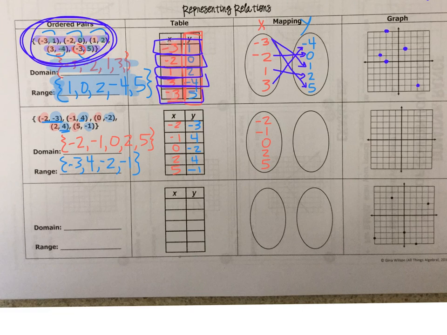My blues, let's look at them. I've got negative 3, then would come negative 2, negative 1, and the 4 is in there twice, so I'm only going to write it once. Now all I do is draw an arrow to match them up. Negative 2 goes with negative 3. Negative 1 goes with the 4. 0 goes with negative 2. 2 goes with 4. He gets 2 arrows. And 5 goes to negative 1.